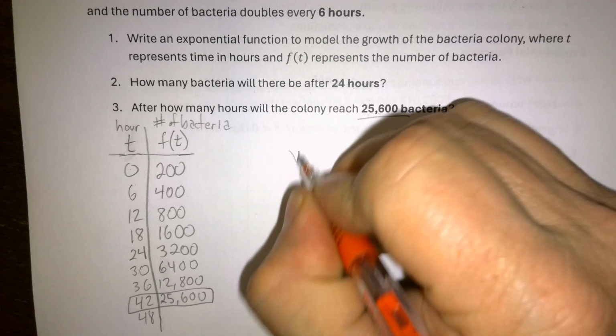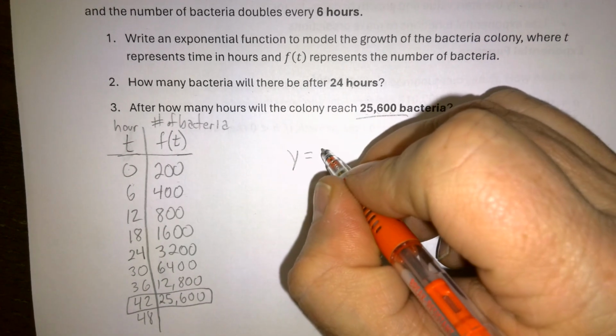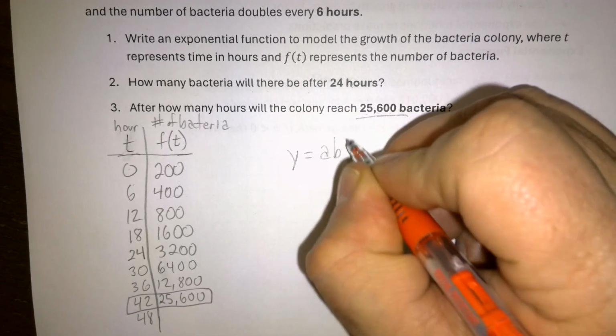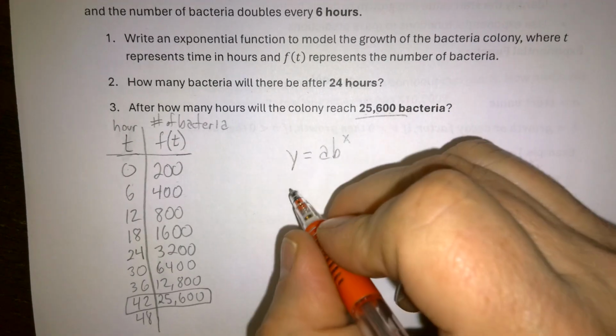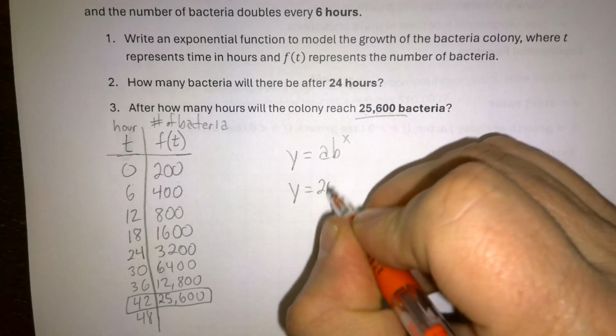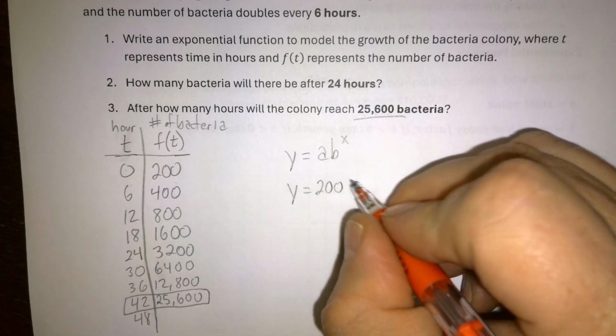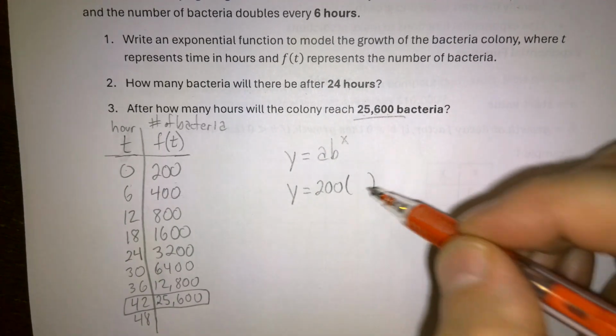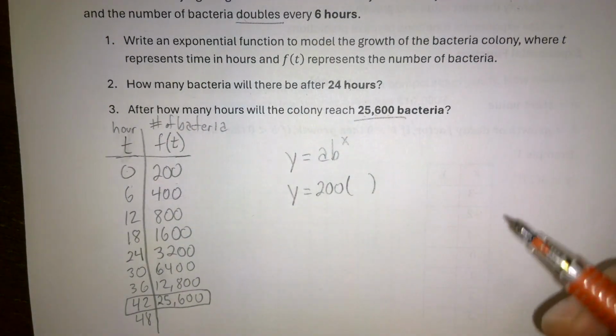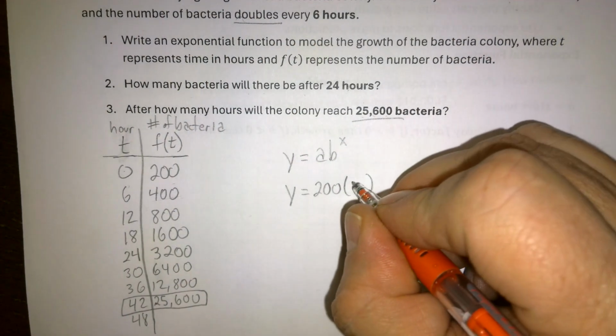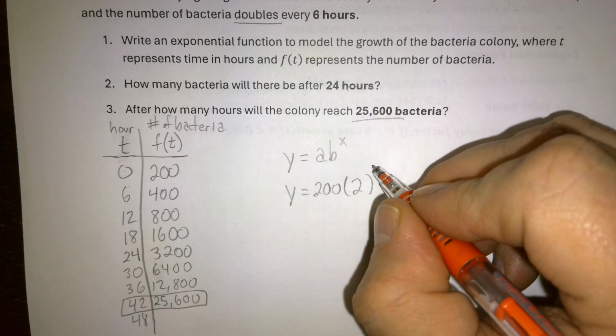Now, how do I write an equation for this? I'm going to start with my basic form, y equals ab to the x. We know the start value is 200, so we can replace the a with 200. But the b, what should that be? Well, we know that it is doubling. So if it's doubling, we're multiplying by 2. So that means your base is going to be 2. But here's the problem.